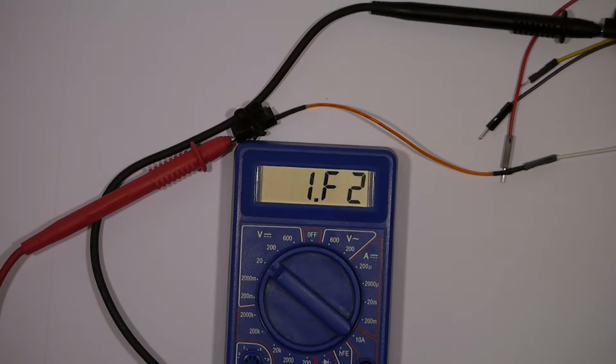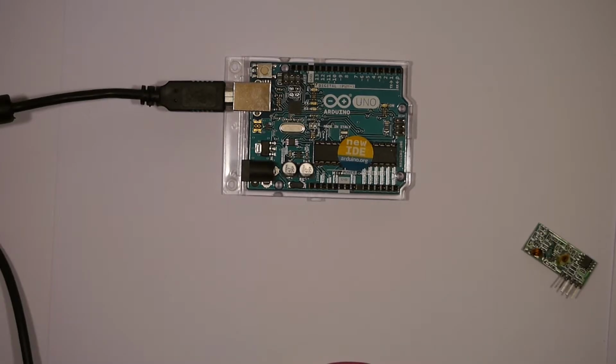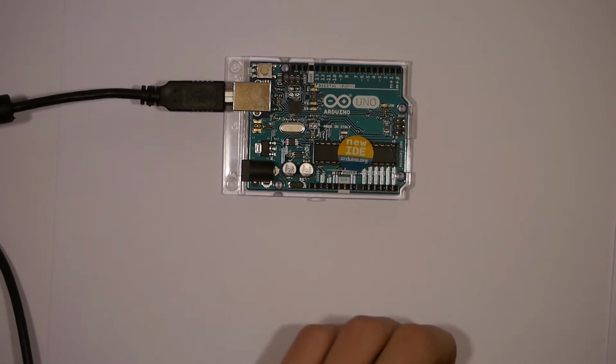Actually, you can use an Arduino if you have one laying around, and that is what I'm going to demonstrate next. So, as I'm plugging it in, just quickly, why is an Arduino better for receiving the code than a Raspberry Pi?